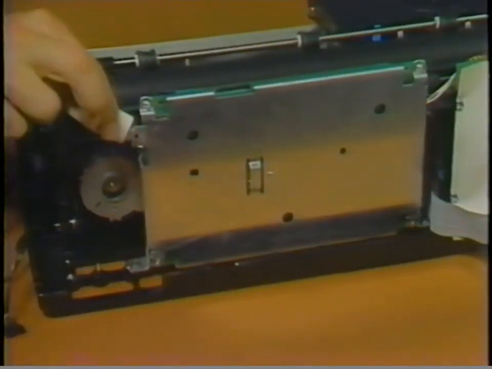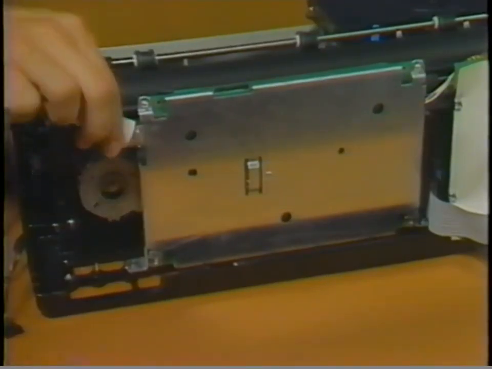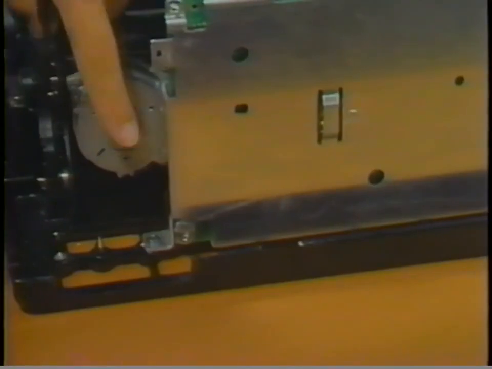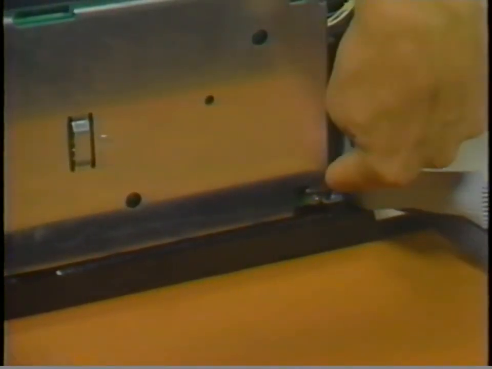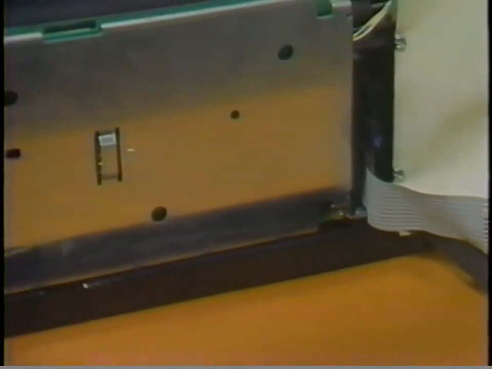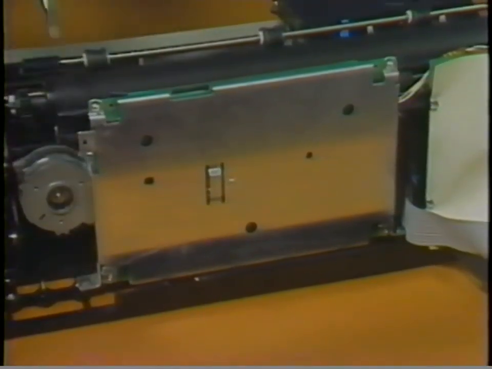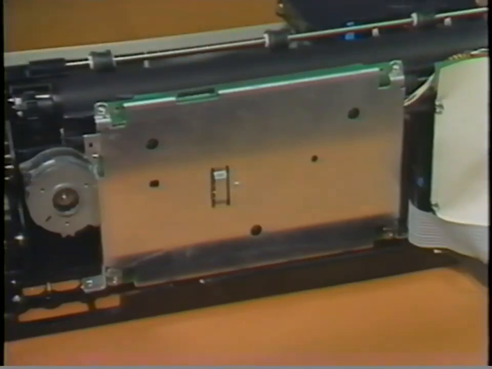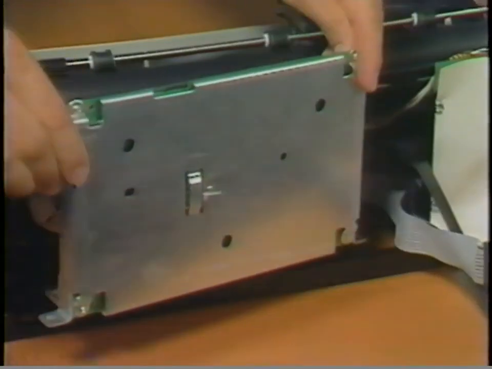When removing the printer board, clip the ESD strap as shown. Again, for the purpose of this video, we will not use the ESD strap. To release the printer board, remove these 2 screws. Now lift the printer board out of the machine.